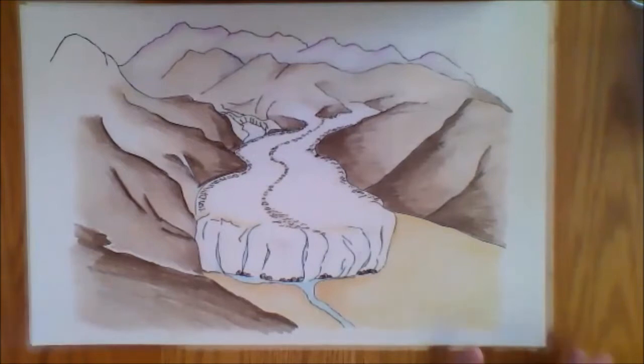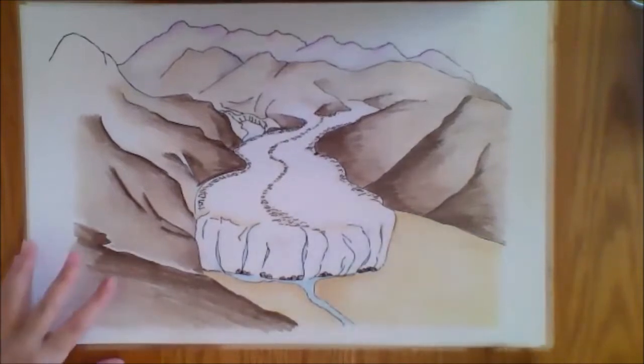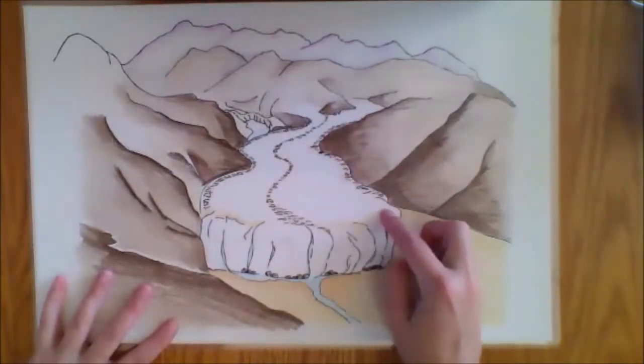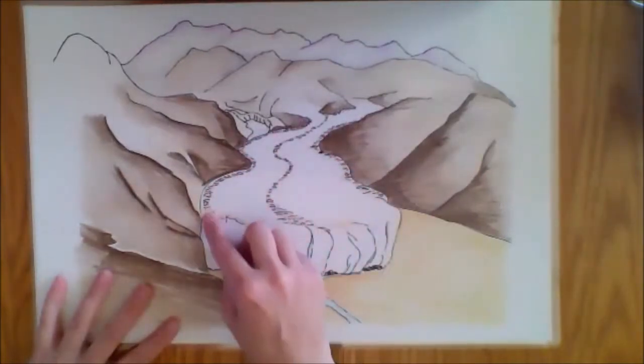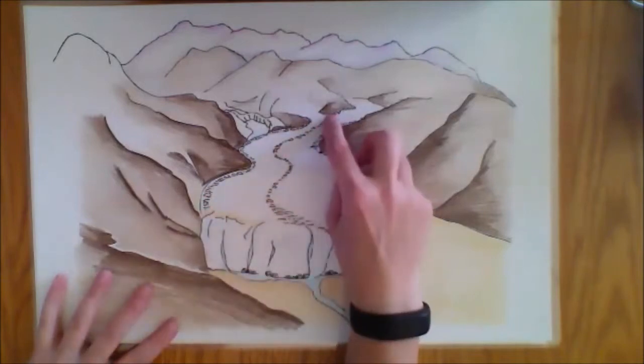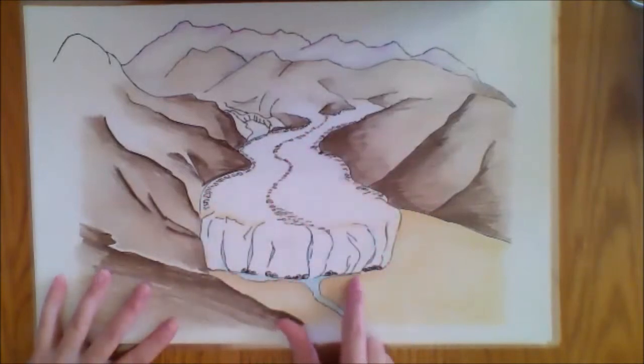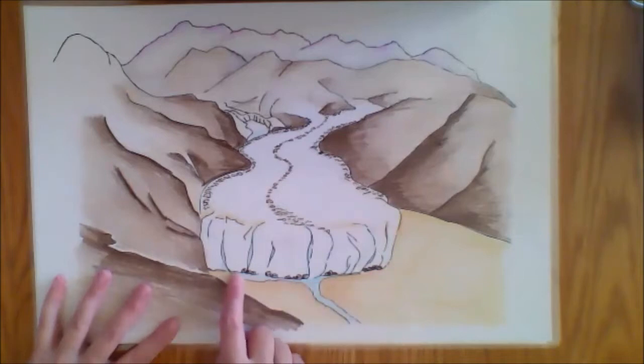I just want to go through those parts again because it's easy to see them here. Lateral moraine is on the sides. These are the lateral moraines. Medial is the one in the middle, the medial moraine. And the terminal moraine is at the toe of the glacier. We call it the toe of the glacier, the front edge of the glacier.